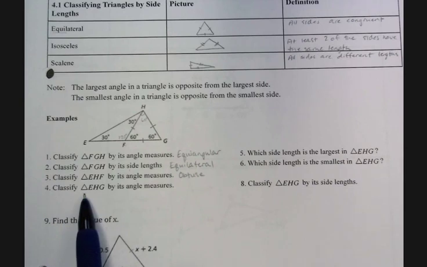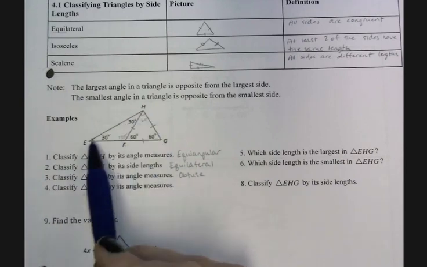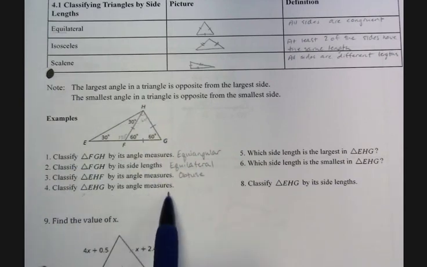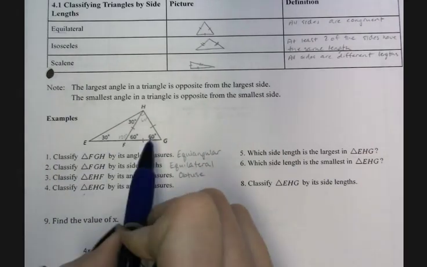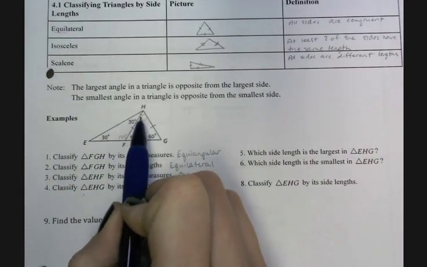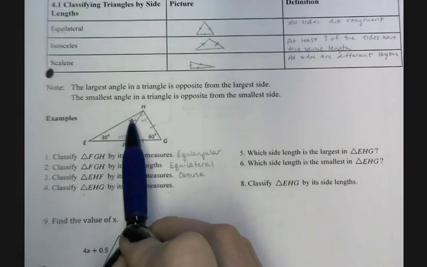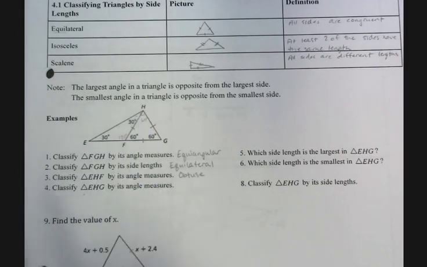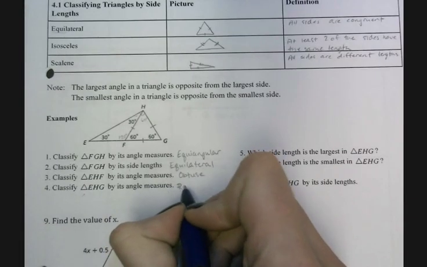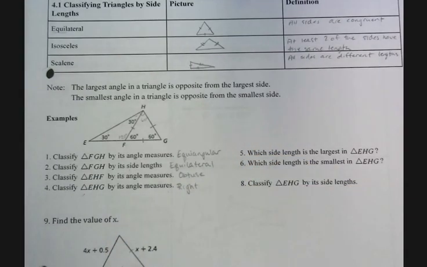I'm also going to classify EHG, so that's the whole thing, by its angles. Well, I know this is 30, this is 60. This angle is a combination of these two. So if I use that angle addition postulate and add 30 and 60, this would give me a 90-degree angle, making it a right triangle. Okay?